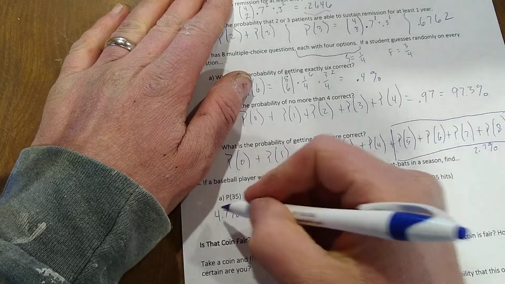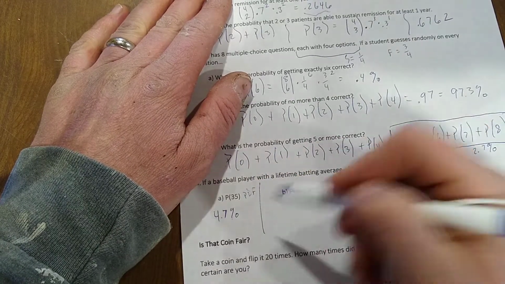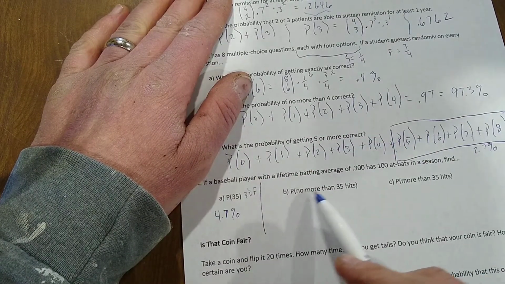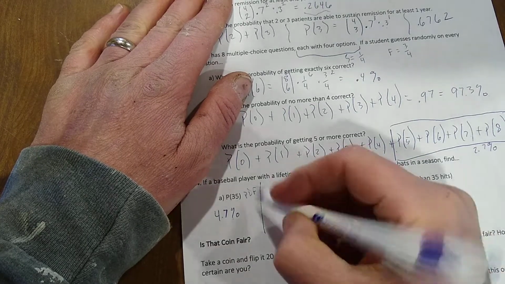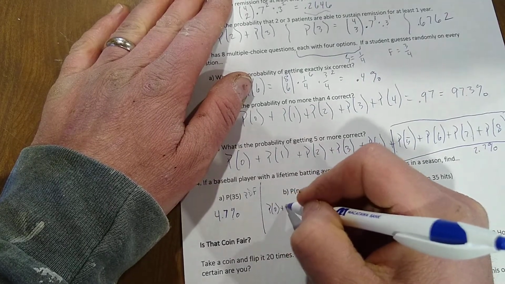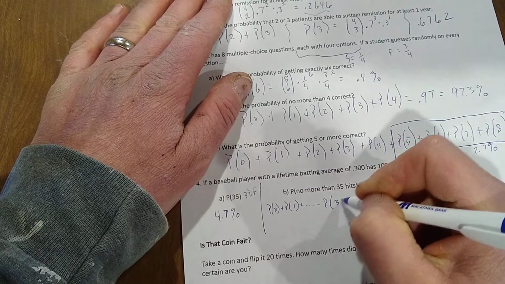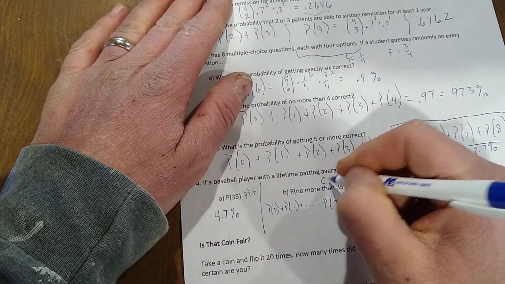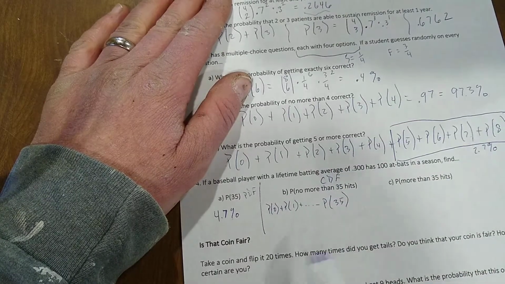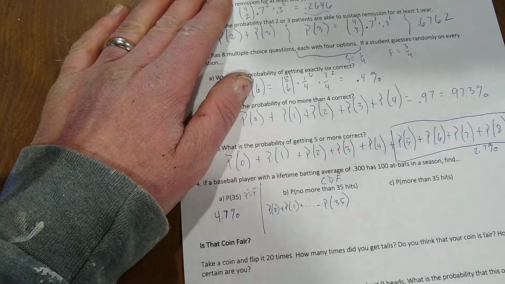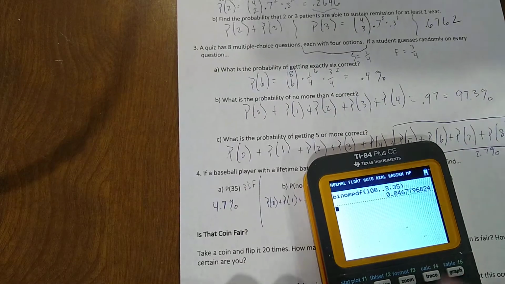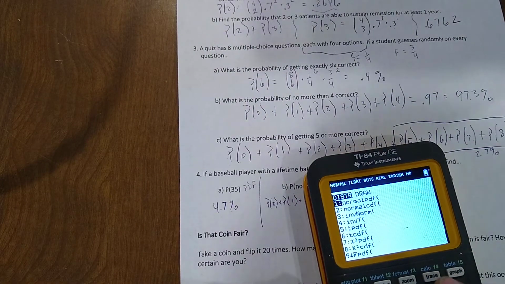Okay, the reason that number is so small is because that's 35 on the dot. No more, no less. Okay, if I want to find the probability of no more than 35, that would be 35 or less. That would be P of 0 plus P of 1 plus all the way on up to P of 35. On your calculator, that's what the CDF does, it adds up the bottom half of the probability. So I'm going to hit second, distributions.